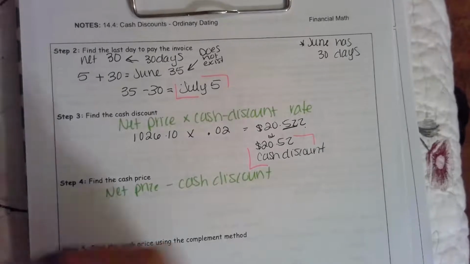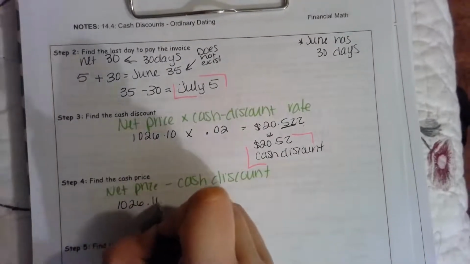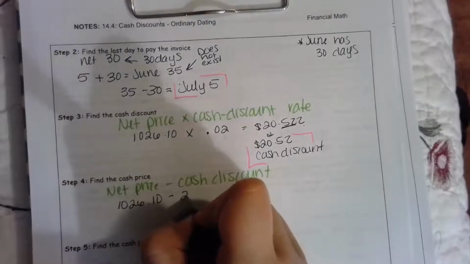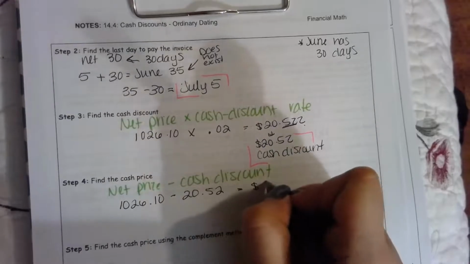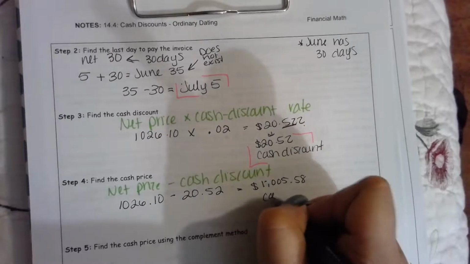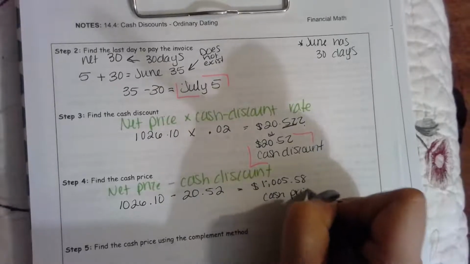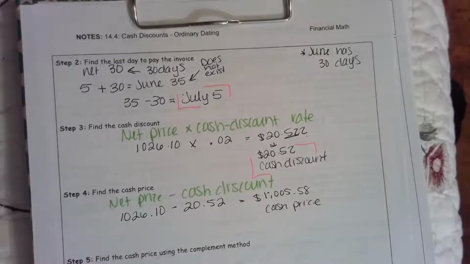Your net price again was $1,026.10 minus the discount of $20.52, which is going to give you $1,005.58 as a cash price. So you're going to be saving yourself $20, which might not seem like a lot, but you know what? That means you have $20 to put somewhere else.